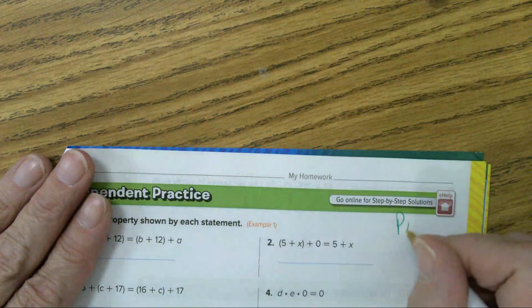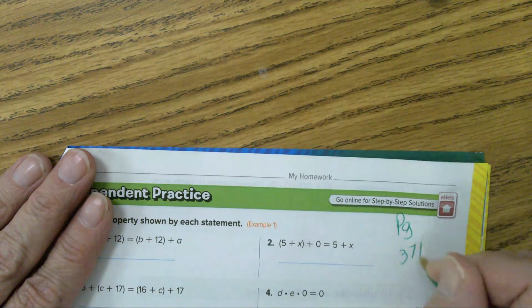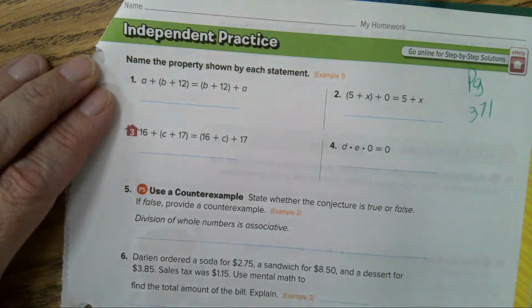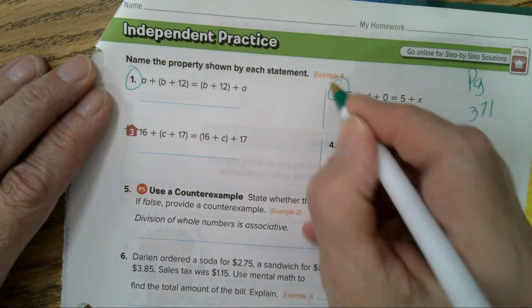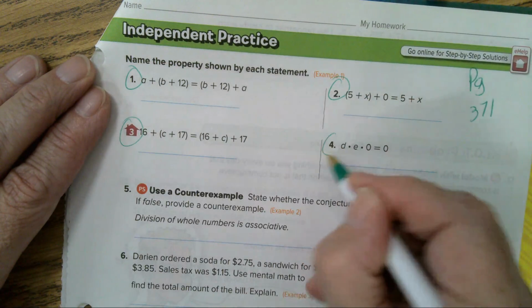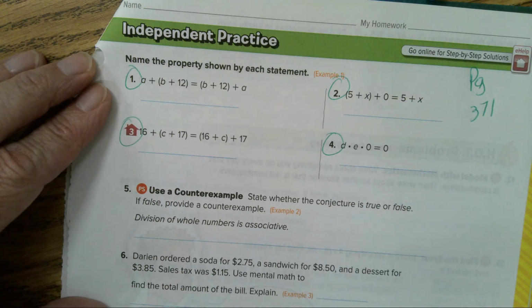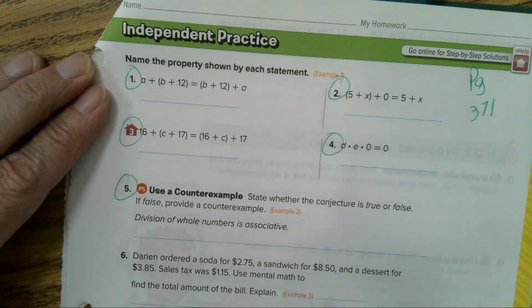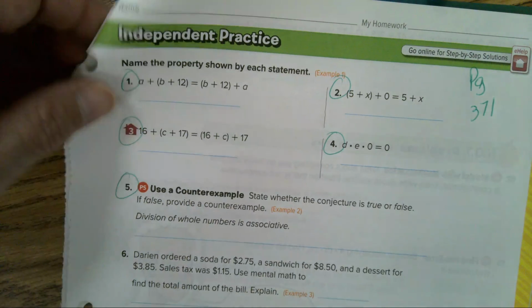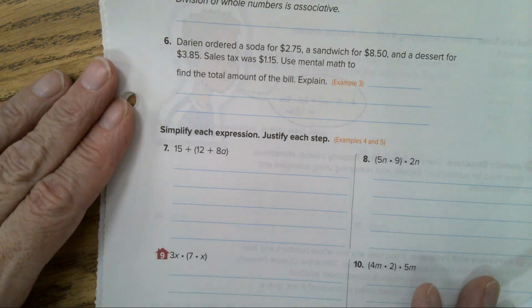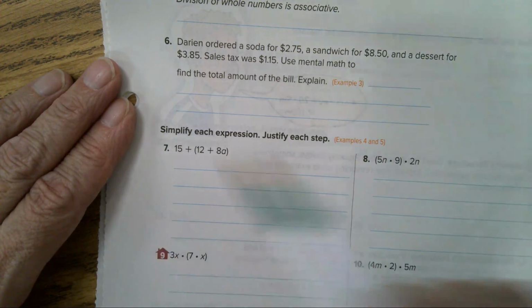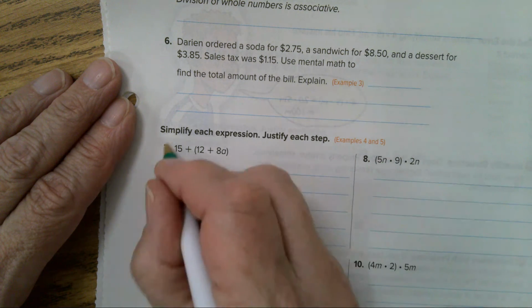Now, on page 371, I want you to do 1, 2, 3, 4, 5. We're not going to do number 6. I want you to do 7 and 9.